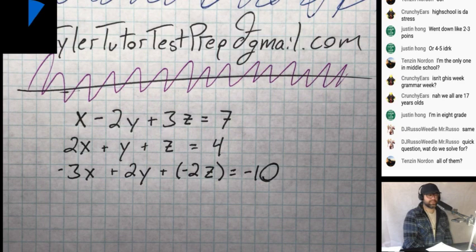It's a little bit harder because you can't just throw in numbers, you have to be a little sneaky, but it's solvable, because if you have 3 variables, you're going to need 3 equations to solve it. So that's what we have.